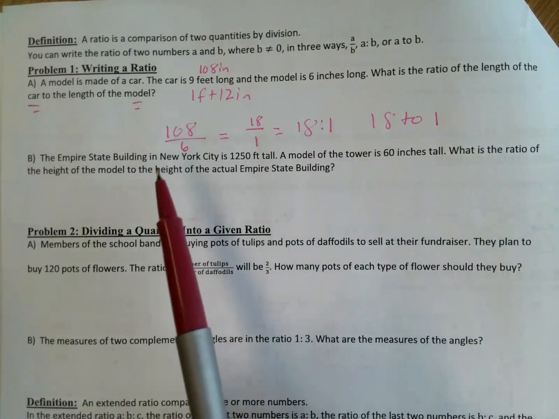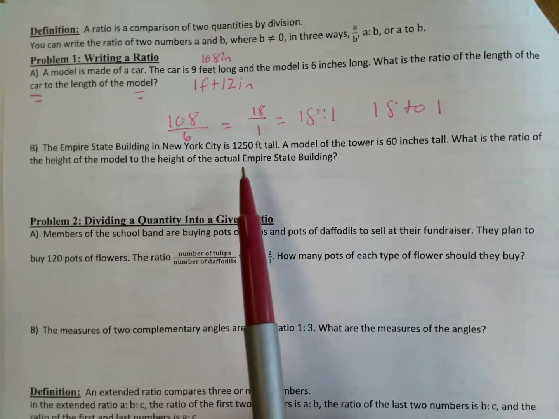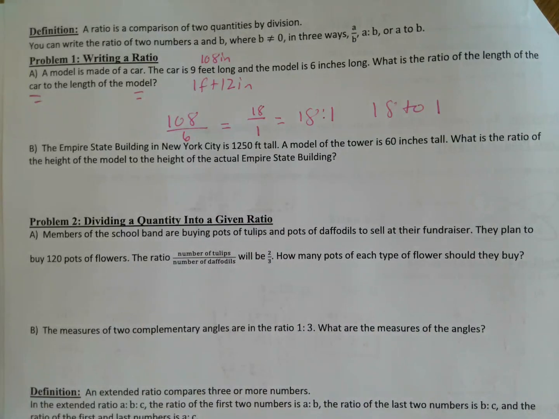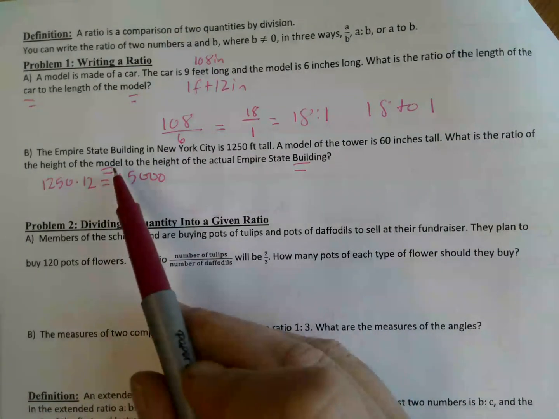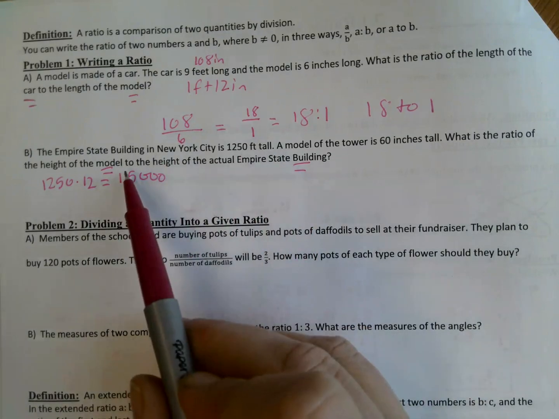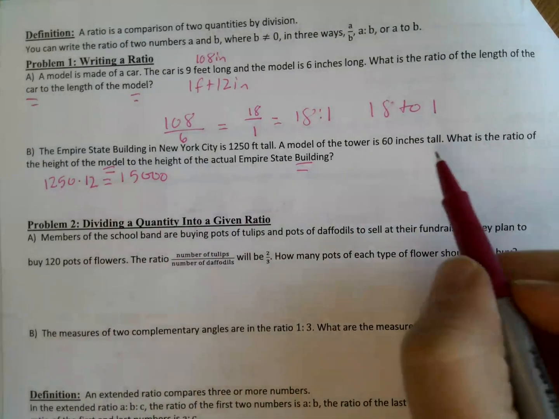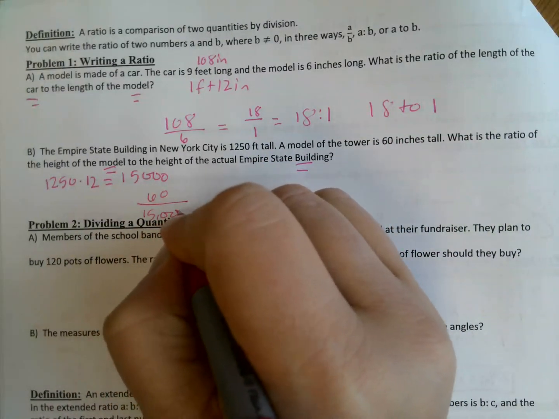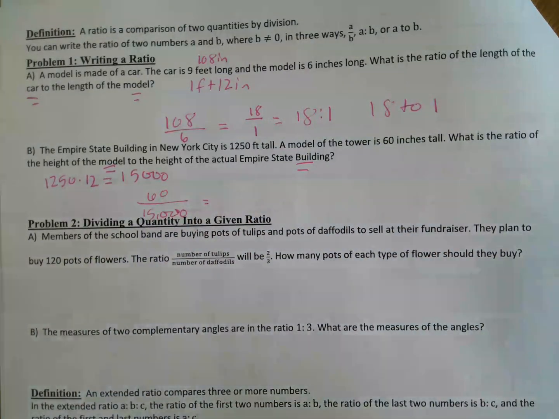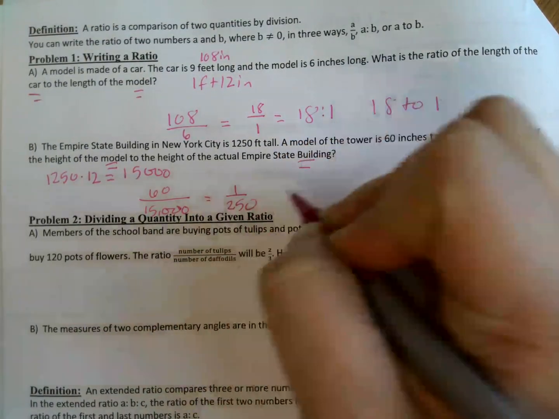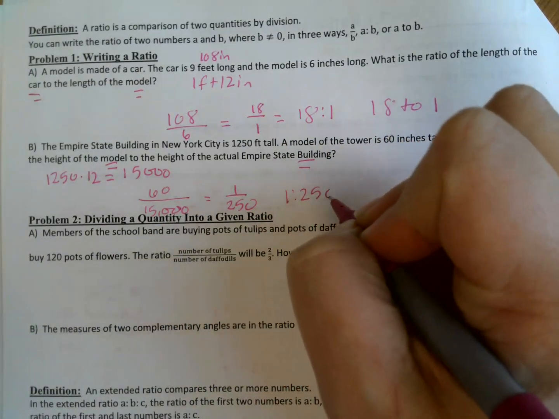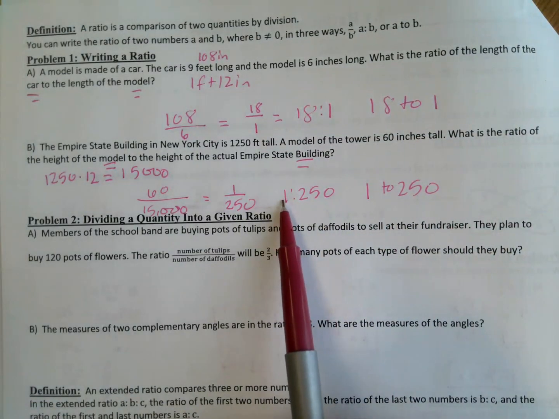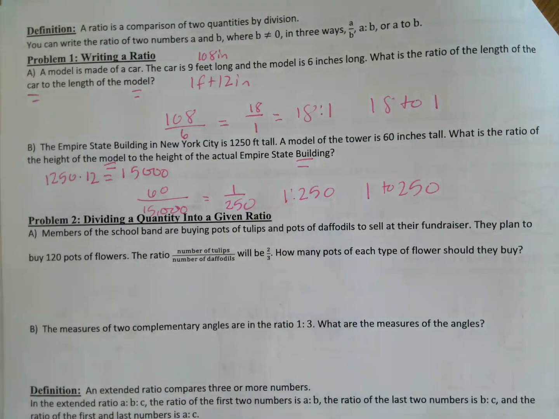That's what that's saying. So I want you to pause the video and try to do the second one by yourself, knowing that you will need to change this to inches. Change this to inches first and then try to simplify. Now, this is where you have to be careful. It's saying model to the actual. So the model number has to go first. So in this case, my model number was 60. So this could be 60 over 15,000. And if you were to simplify that, that's 1 over 250 or 1 to 250. So again, it's saying that 1 inch represents 250 inches in real life.